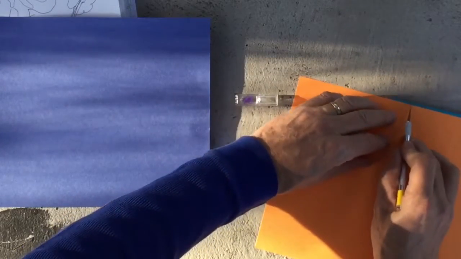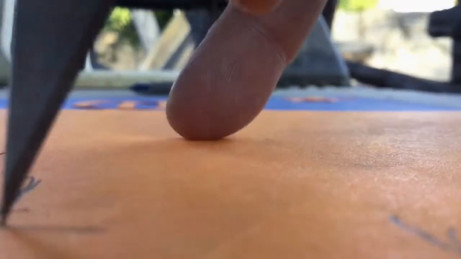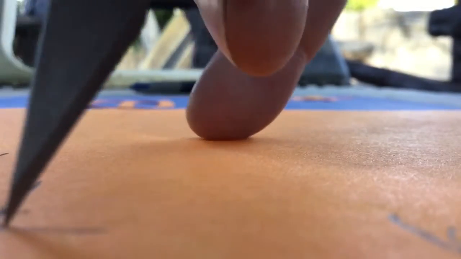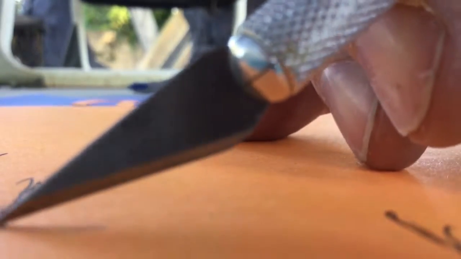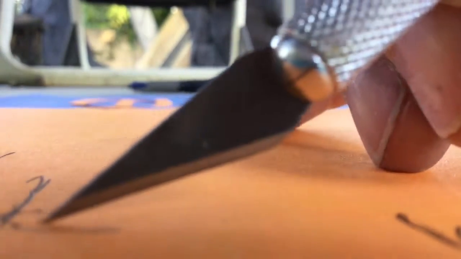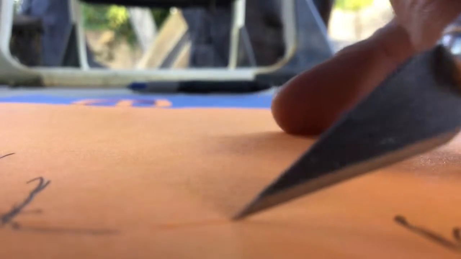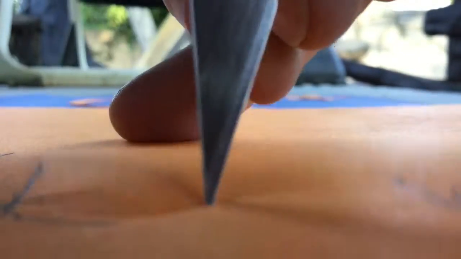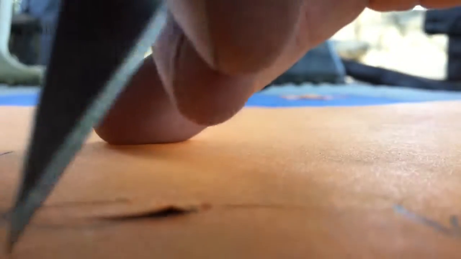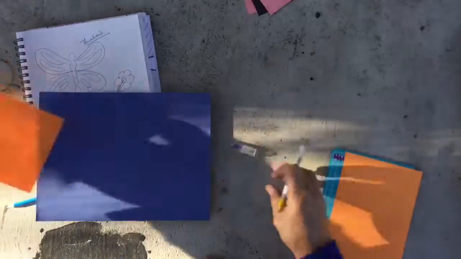Notice how I drag it along. Remember, don't hold it up top like this. It'll only rip the paper. You've got to keep it nice and low like this and pull it towards you. That's how you get a nice cut. If you try to hold it up like this, what happens is the paper rips. You can see it ripping. It doesn't work.